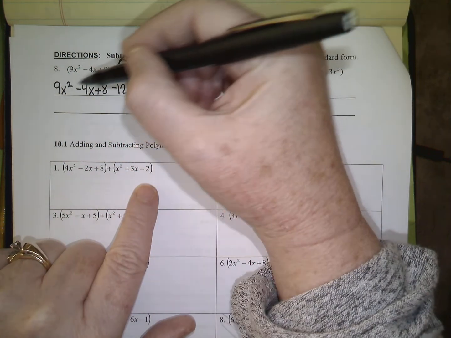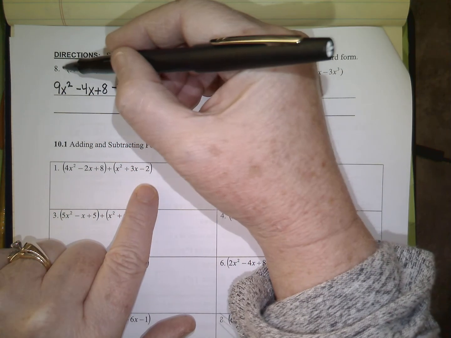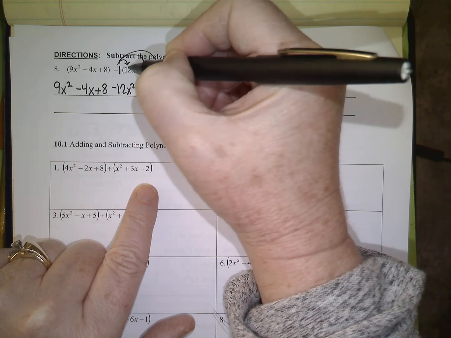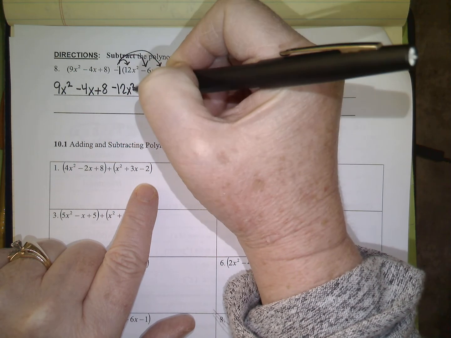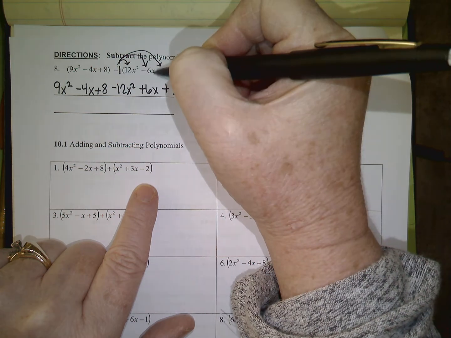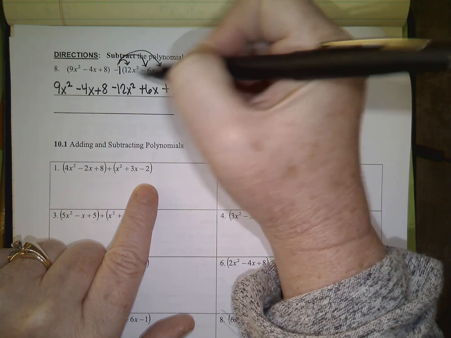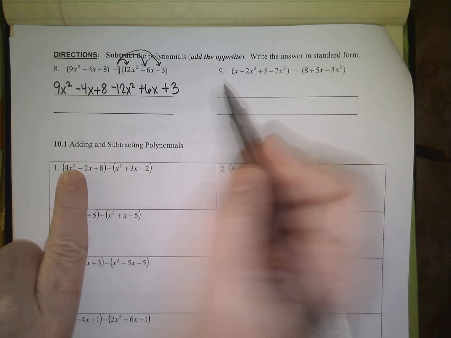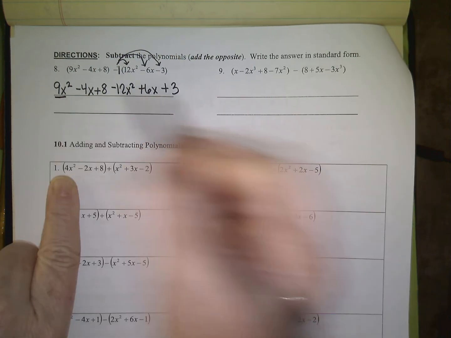So we did not change the front because it didn't have a negative out front. We almost think of this as a negative 1 that gets multiplied by 12x squared and makes it negative 12x squared. Negative 1 times negative 6x makes it positive 6x. And negative 1 times negative 3 makes it positive 3. Now you're ready to combine like terms.